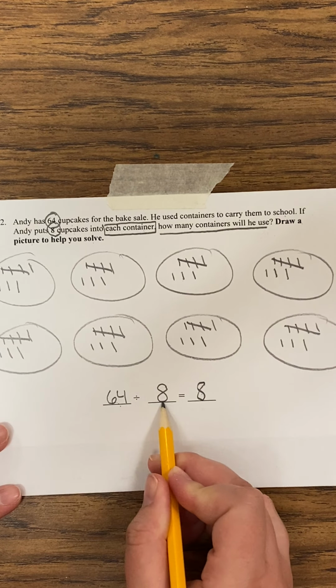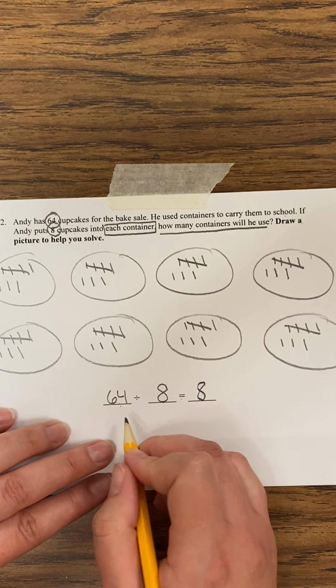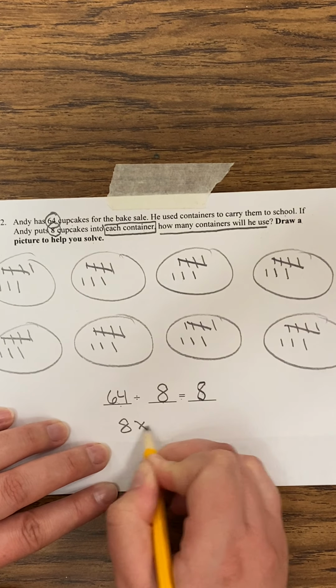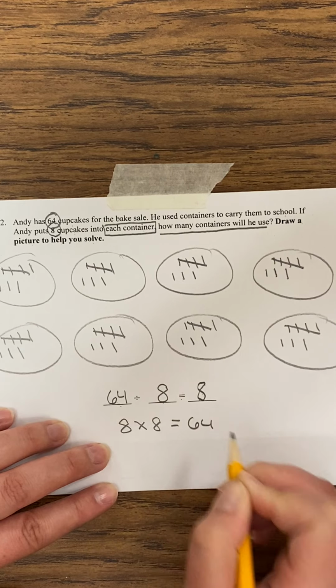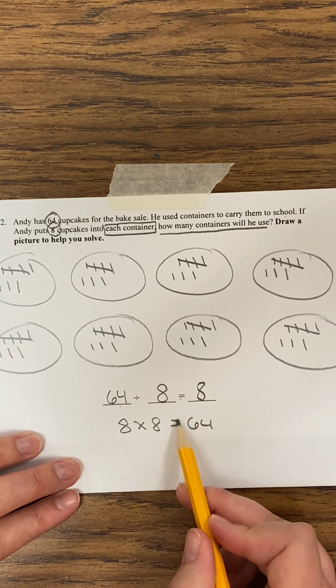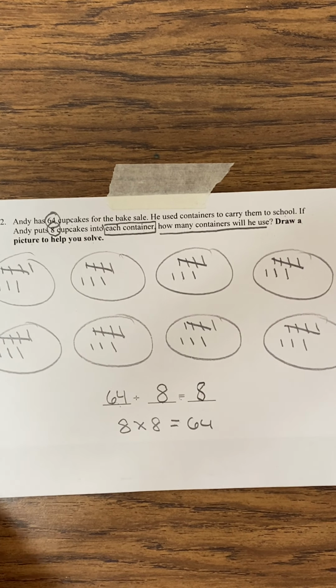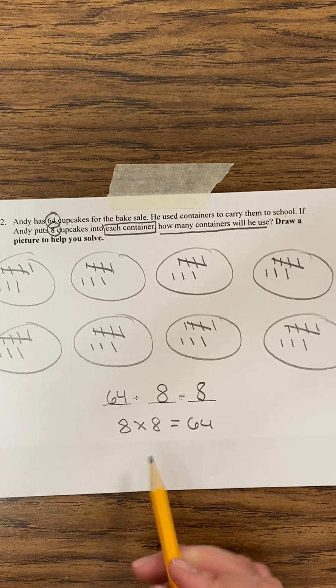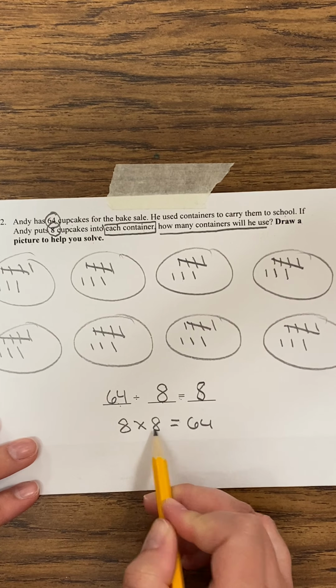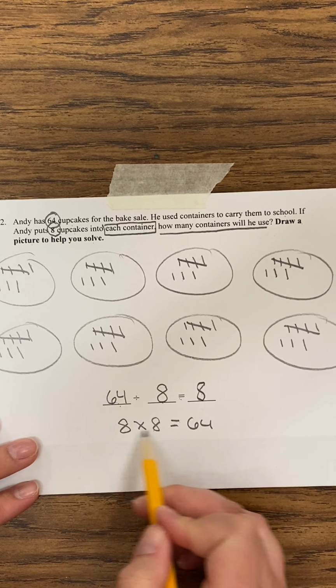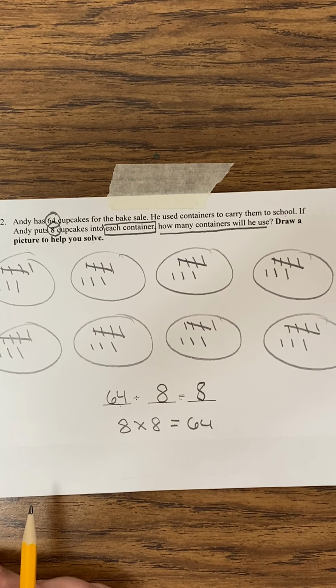So 64 divided by 8 equals 8 is the same as 8 times 8 equals 64. These two are the same. They're written differently because of operations, but you get the same results, the same facts. So you will always have two 8s and a 64 when you are working with these numbers. Okay? All right, now we are going to transition, and you are going to be watching and hopefully following along with me with this next part of the video.